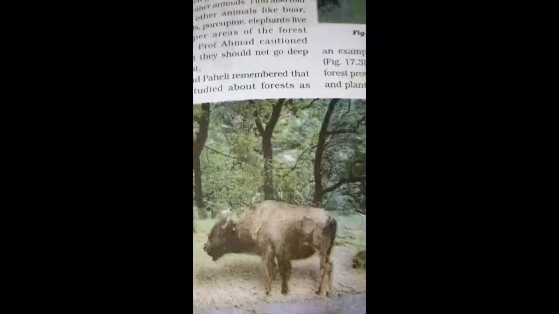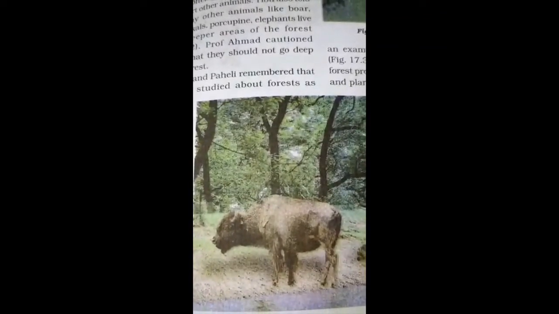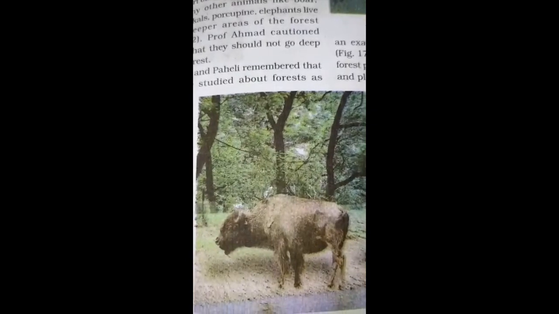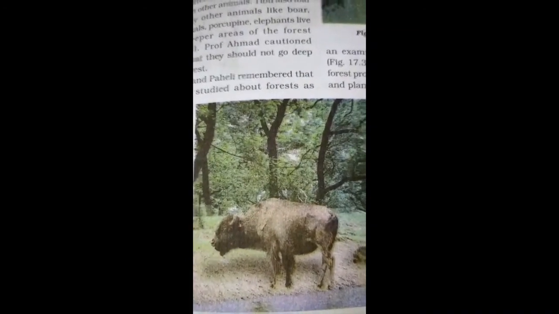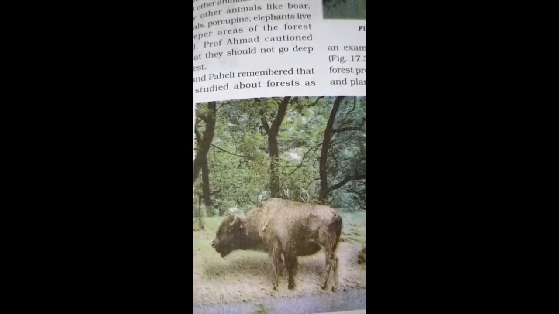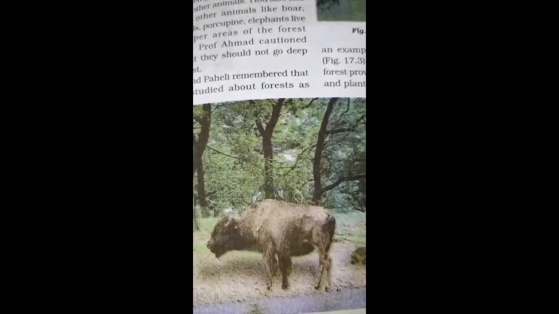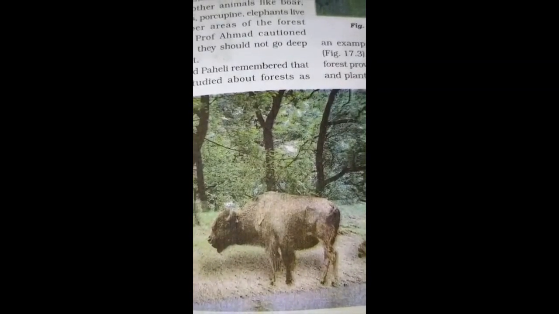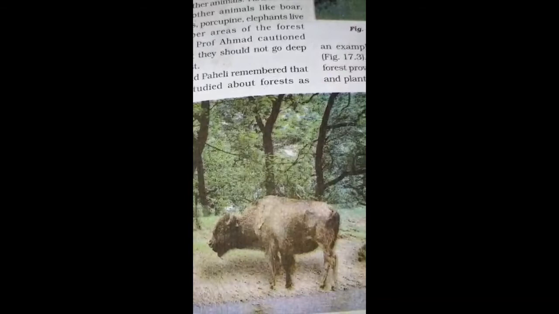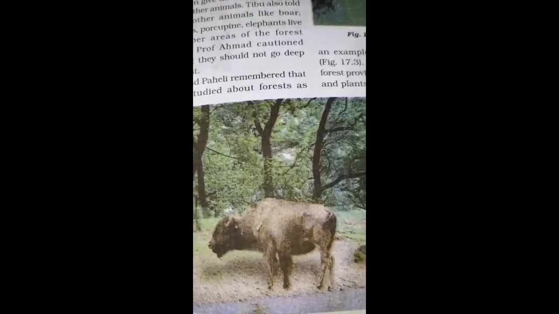You might have noticed an interesting example of symbiotic relationship, that is the buffalo or cow and the crow sitting on the body of the cow. Here in this figure, the buffalo and the crows get benefited mutually. How?